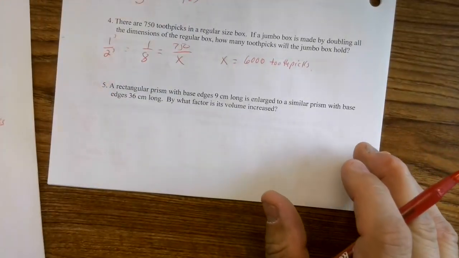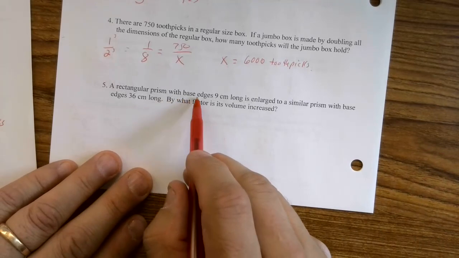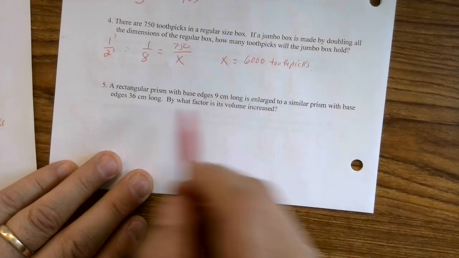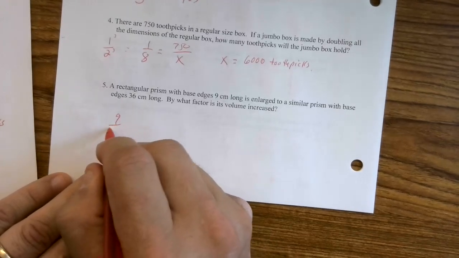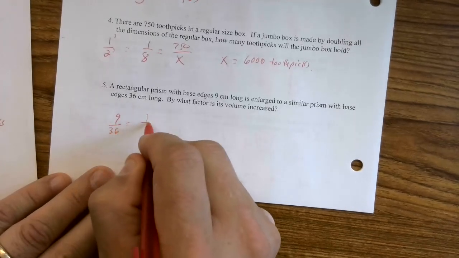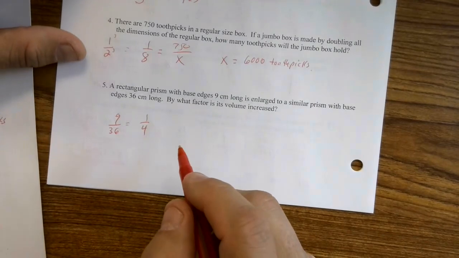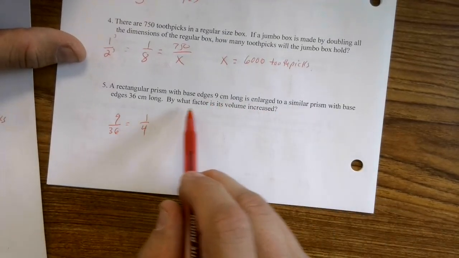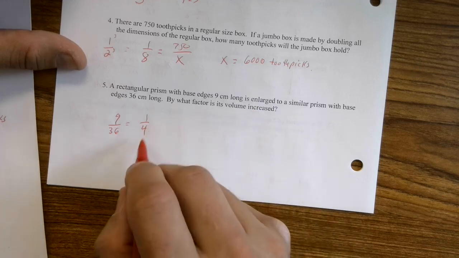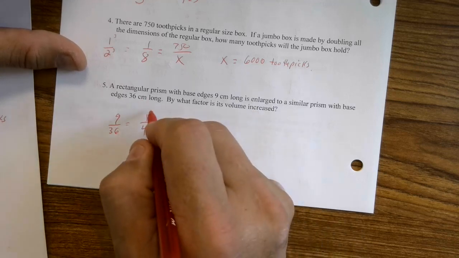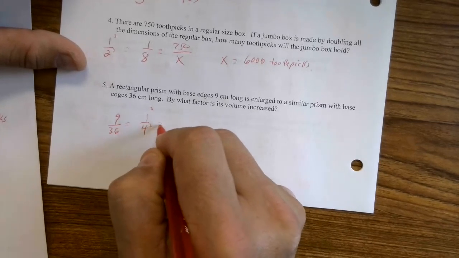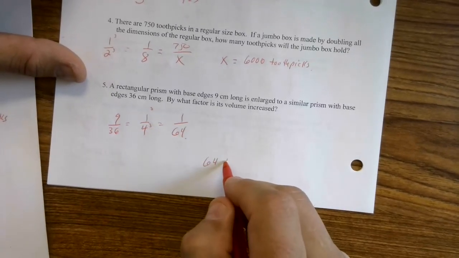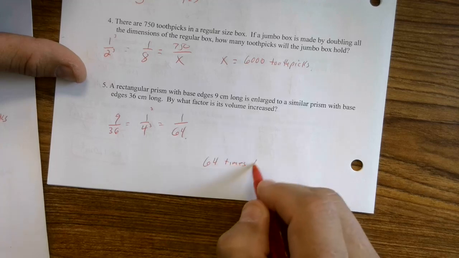And then our last problem. A rectangular prism with edges 9 along its base is enlarged to a similar prism with base of 36. Well, 9 over 36 is 4 times bigger. By what factor is the volume increased? Well, how do we get from a similarity ratio to a volume ratio? We cube it, which would be 1 over 64. So it would be 64 times larger.